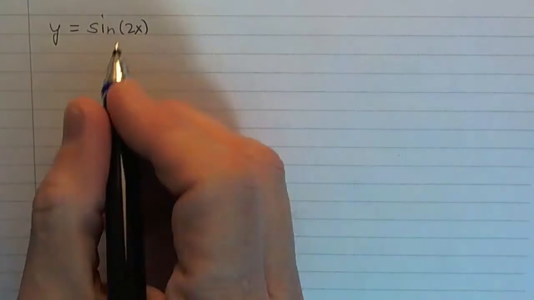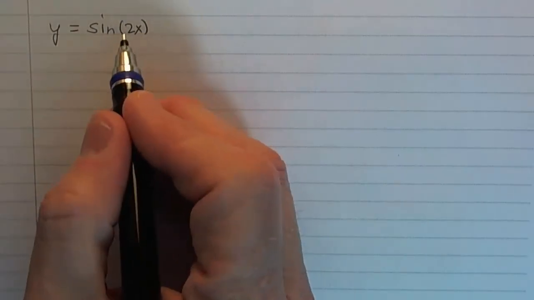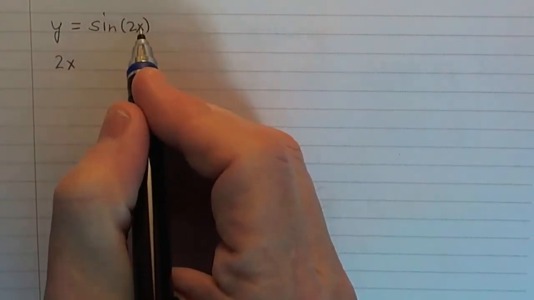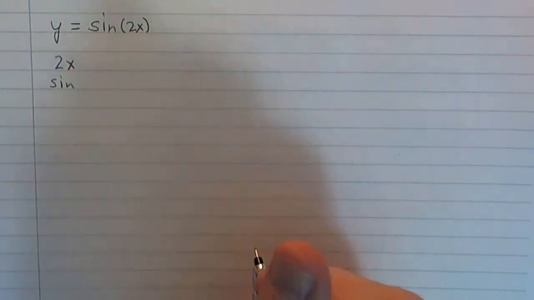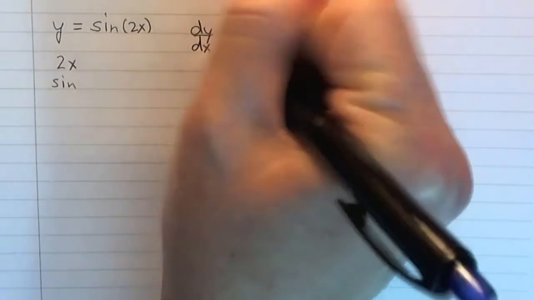What would I do first if I were just trying to evaluate that? If I were given a number, I would first compute 2x. Then I would take the sine of the result. So we're going to go backwards. We take the derivative of the sine.